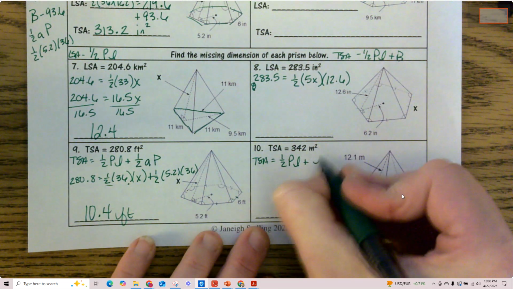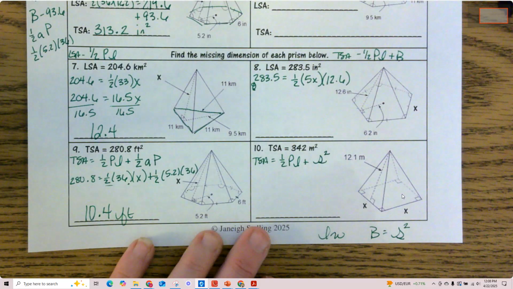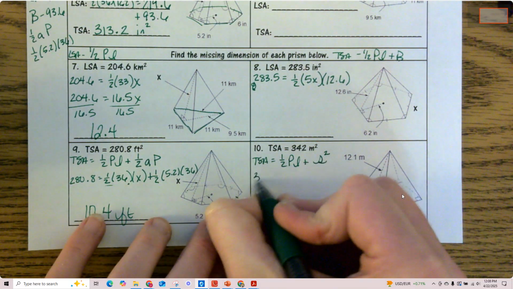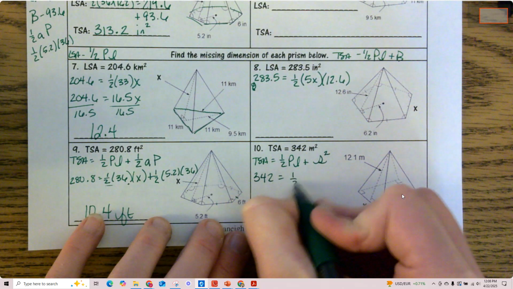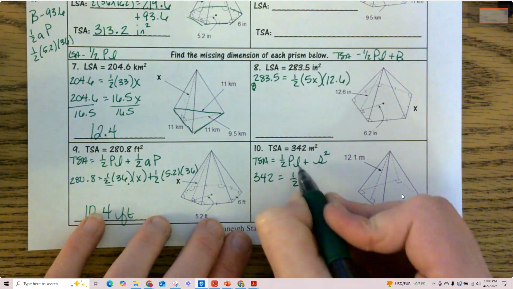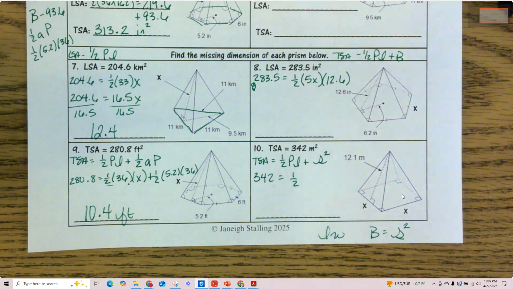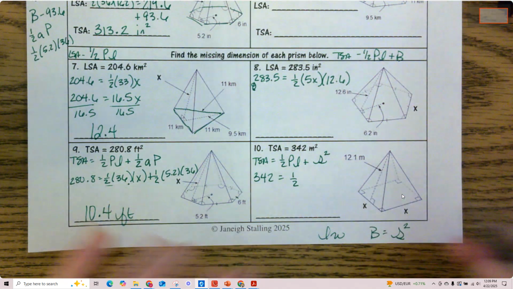So that's what I want to use instead. It's going to make it neater. So total surface area is 342. What would the perimeter, how could I represent the perimeter of that square? How many sides? 4x, good. 4 sides, they all measure the same.